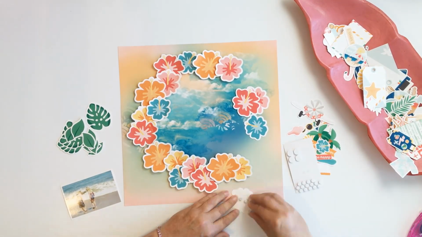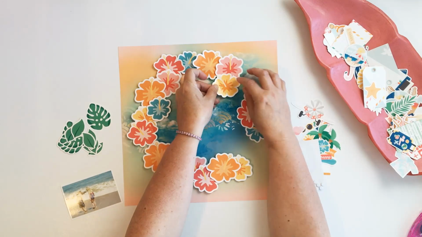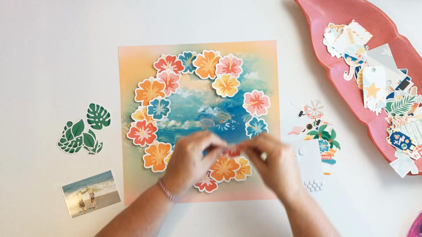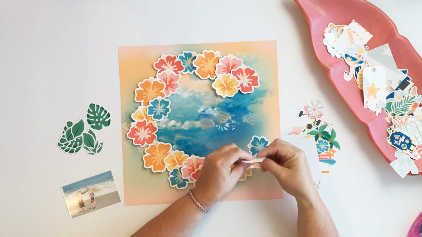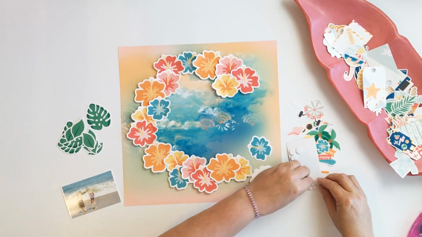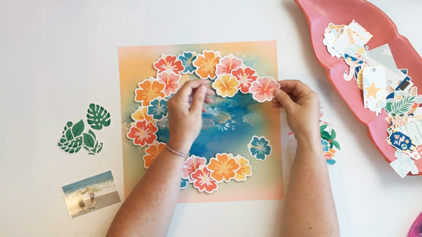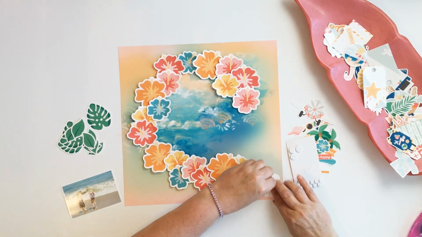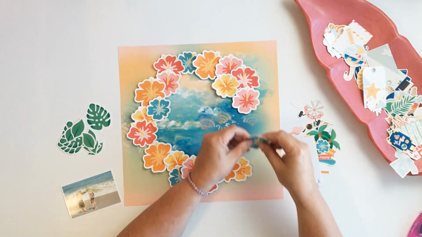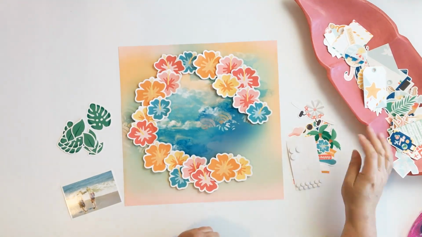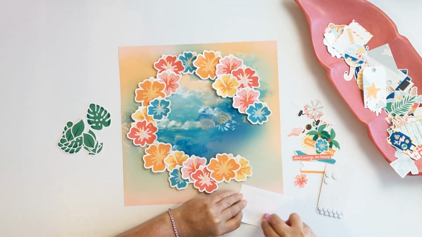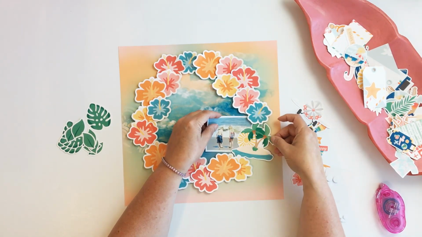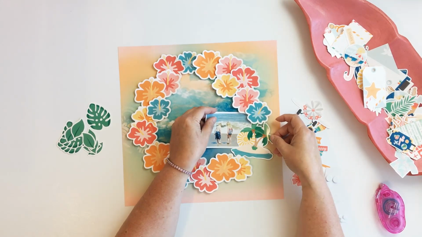And then once I have these all adhered down, now you'll notice that I'm leaving a little space at the bottom right corner there of the layout, and that's going to be where my photo is going to go. And I'm also going to add, of course, a space for journaling and some more little icons from the collection. So approaching this in a very thoughtful and pre-thought out way.